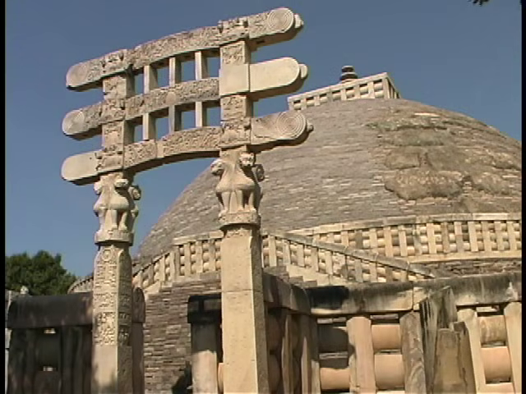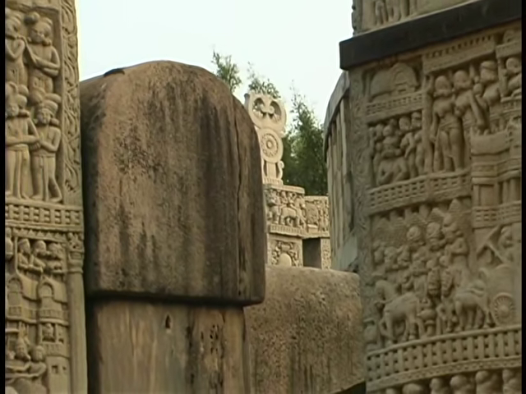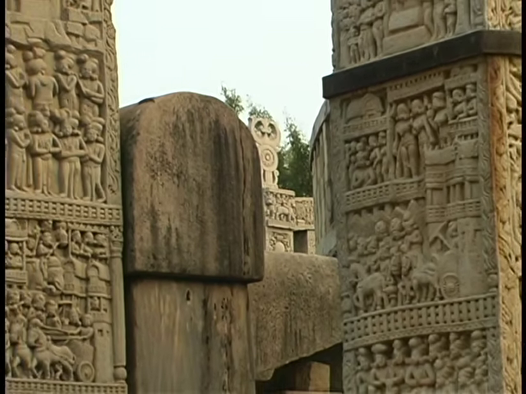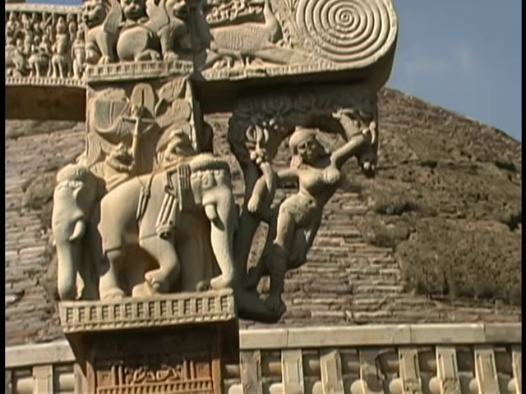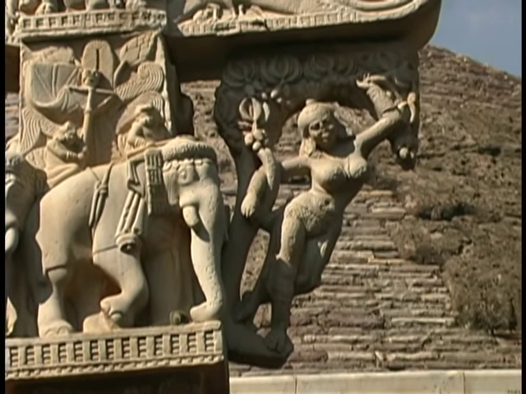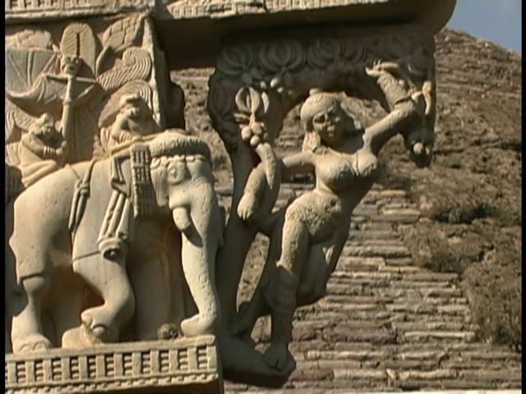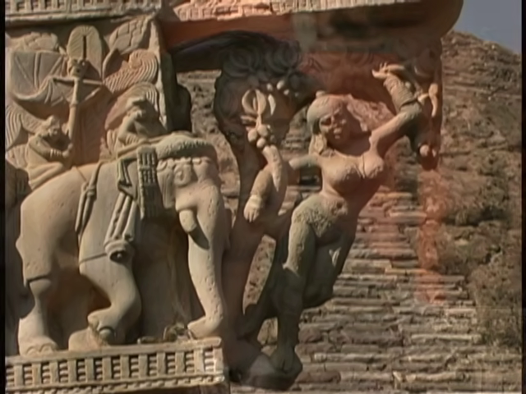The hemispherical mound was undecorated, while the gateways were elaborately carved with many scenes and figures. For example, on this gateway, the worshipper sees a voluptuous figure holding on to a fruit-bearing tree. Buddhism made use of these types of fertility deities because they had to appeal to popular taste. And so they absorbed many of these local fertility deities into their pantheon.